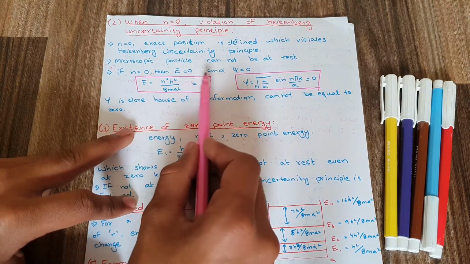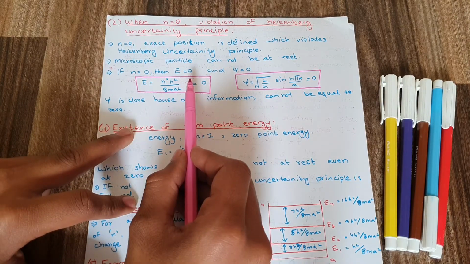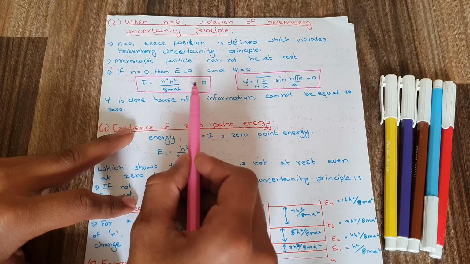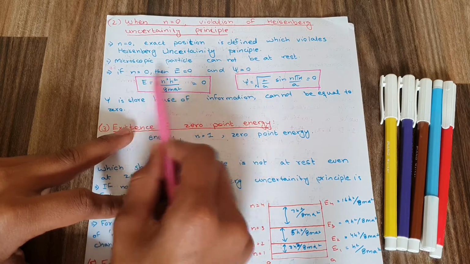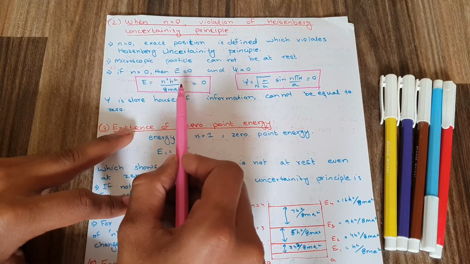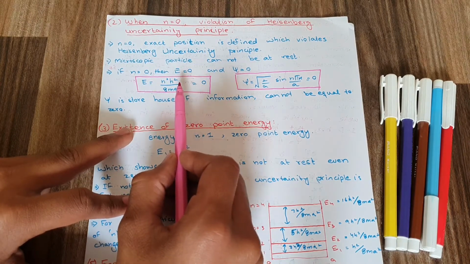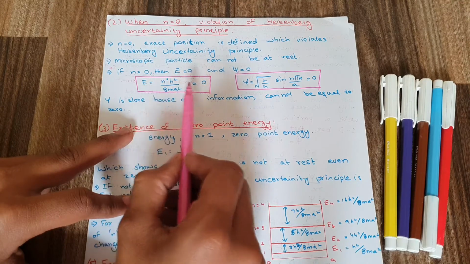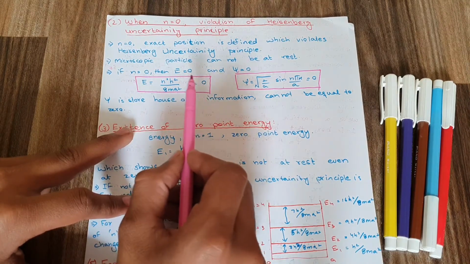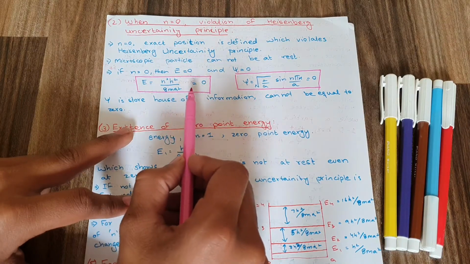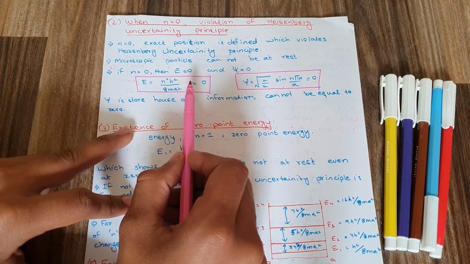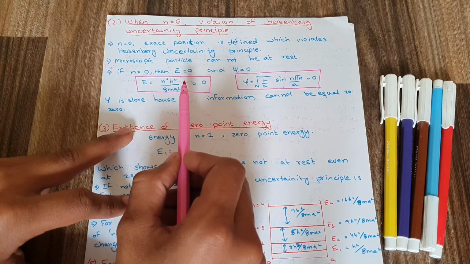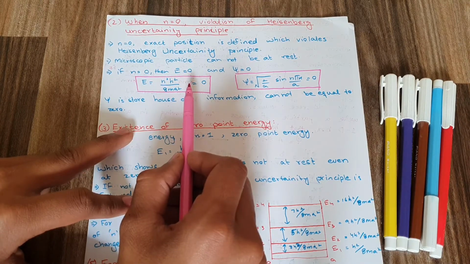So first of all, when my energy becomes equal to 0, it means that my particle does not have any energy, and no energy means that my particle is at rest. And if my particle is at rest, then we can find the exact position and exact momentum simultaneously, which is the violation of Heisenberg uncertainty principle, because Heisenberg uncertainty principle says that the position and momentum of a particle cannot be found simultaneously. But if my energy is 0, then the position and momentum can be found simultaneously.